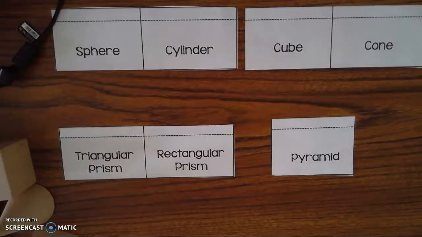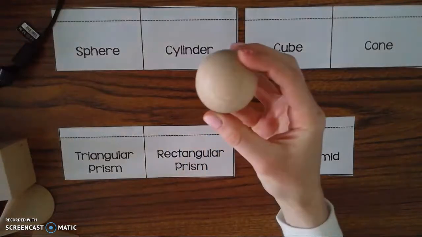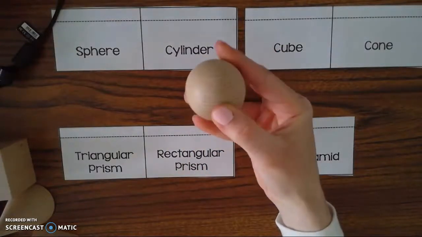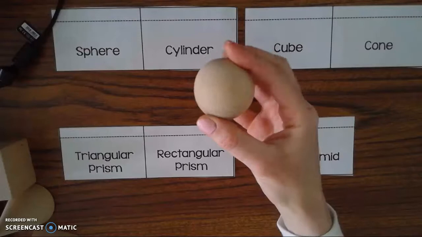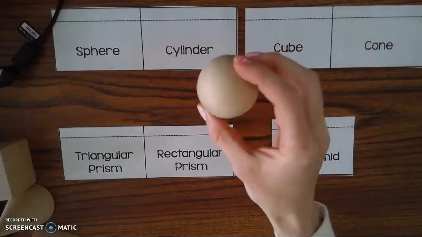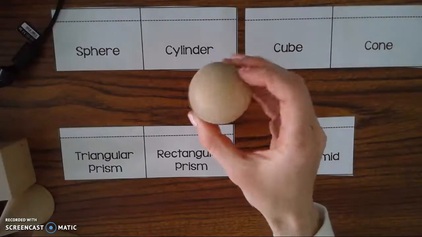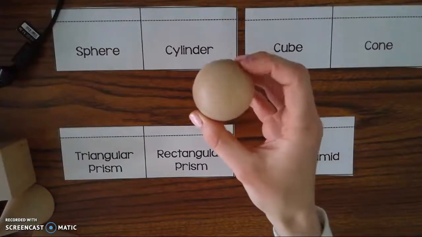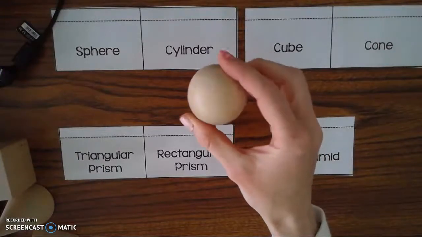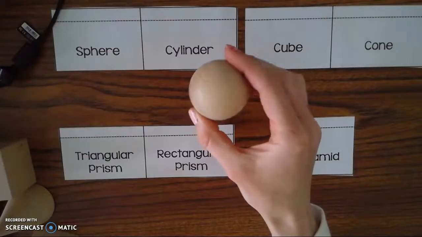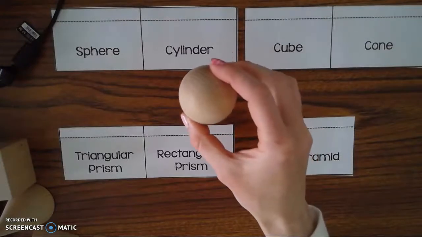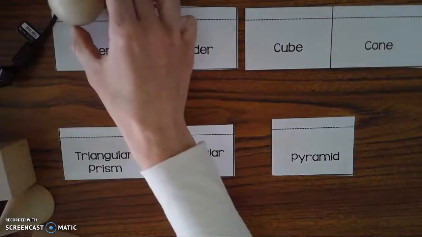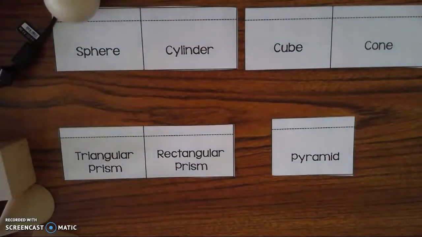Okay, so I'm going to start with the first shape, a sphere. And I know it's a little bit hard to see on the document camera, but I have a sphere here. And a sphere reminds me of a beach ball, a soccer ball, or a baseball. Okay, it's all round, there are no edges and there are no flat sides on my sphere.